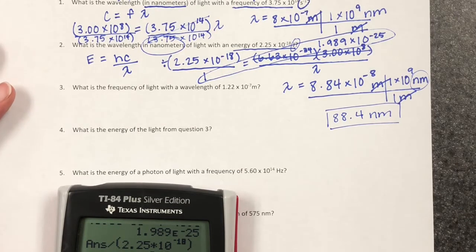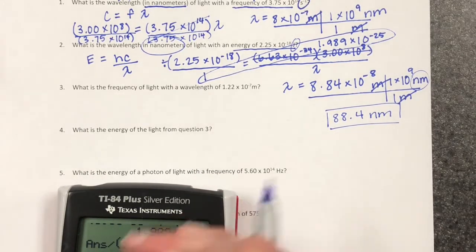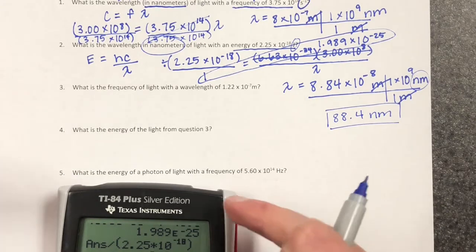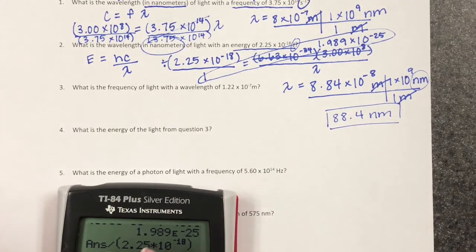This is how you solve problems using those atomic equations. You're using a system of algebraic equations where you simply either multiply or divide. And you also at times may need to use dimensional analysis to convert from meters to nanometers or vice versa. But using these skills, you guys should be able to answer all of these questions.